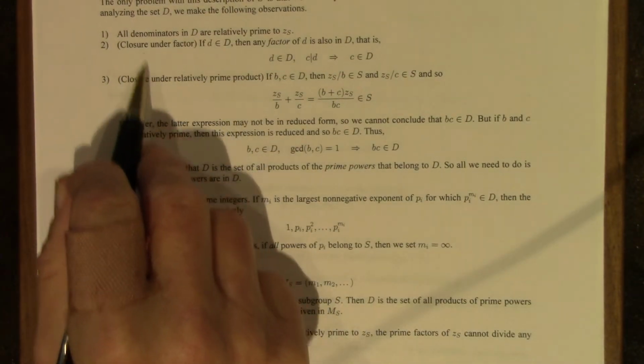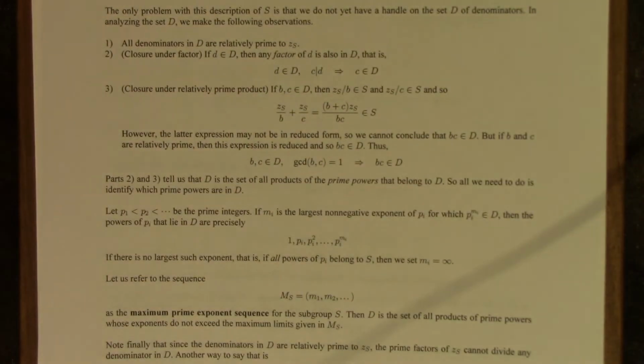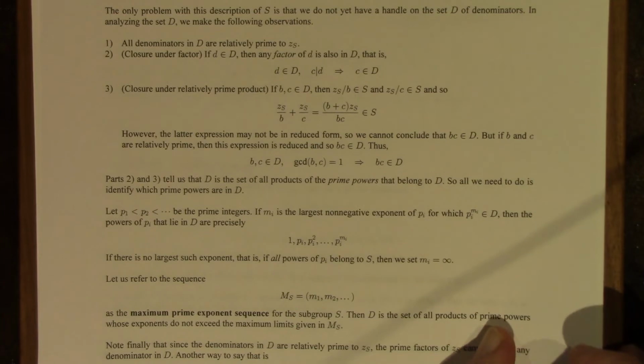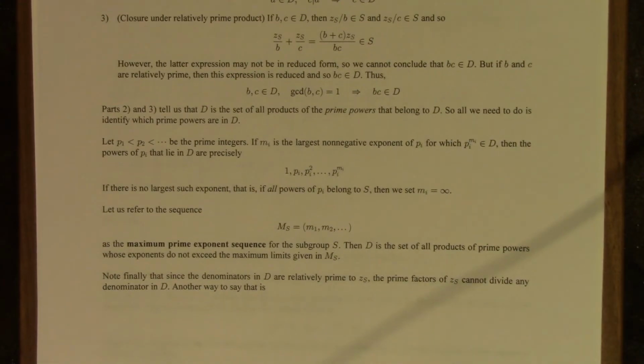Now these two facts, number 2 and 3 here, tell us that the denominator set is in fact the set of all products of the prime powers that lie in D, the prime power denominators, because those can be multiplied together to get a denominator, and any denominator can be factored into a product of distinct prime powers, and each factor is a denominator. So all we have to do at this point then is figure out which prime powers belong to the denominator set.